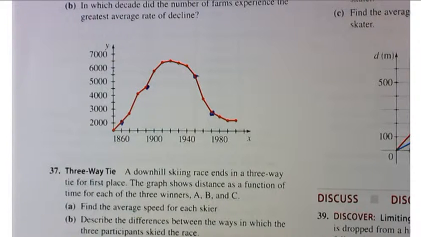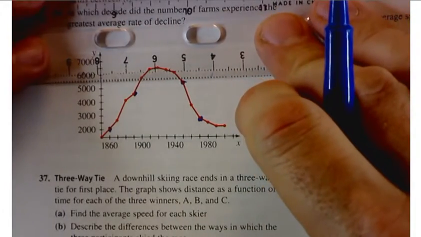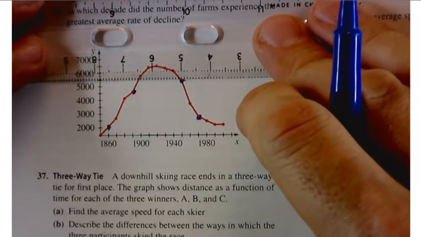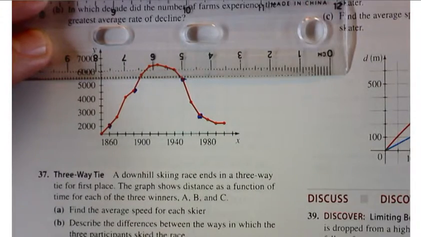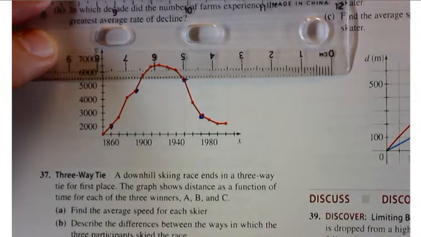So I would estimate the y coordinate here in 1950 is around 5,500. And the y coordinate here in 1970, I don't know. Why don't we, maybe 2,700.